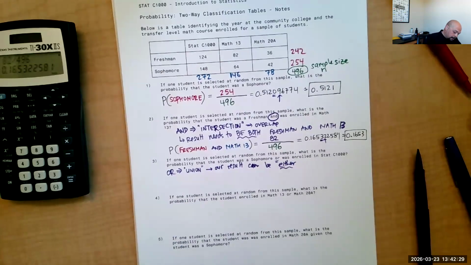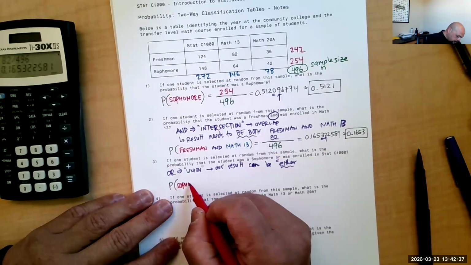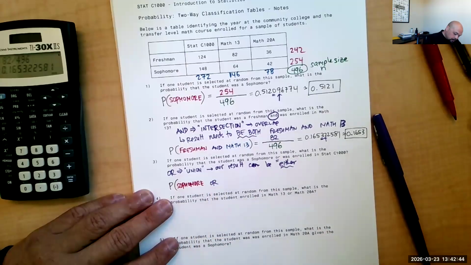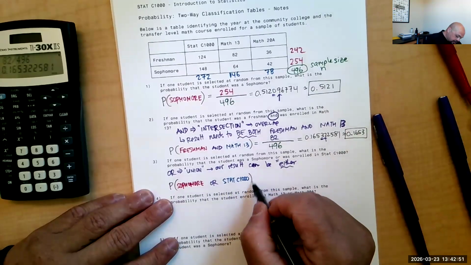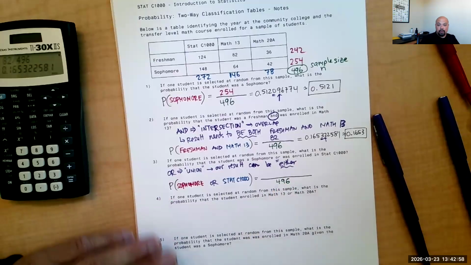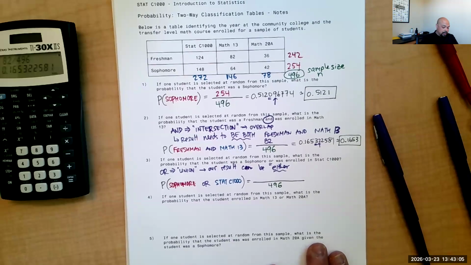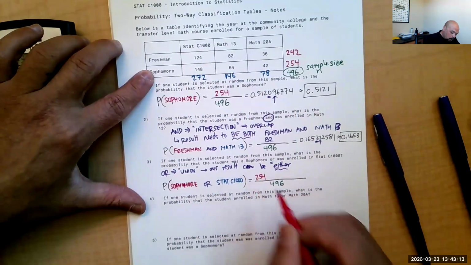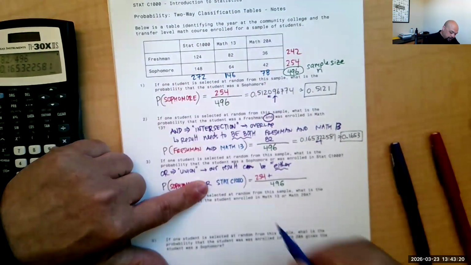And so when we look at the probability that the student we pick is a sophomore or taking that stat class, we'll build up this fraction, still taking from the entire sample of 496. Following the process in our formulas, we can take the total number of sophomores, 254, and addition goes along with "or," being STAT C1000, that 272.